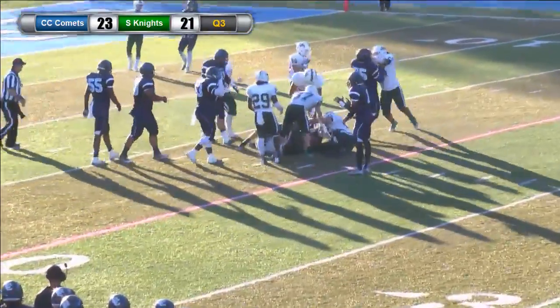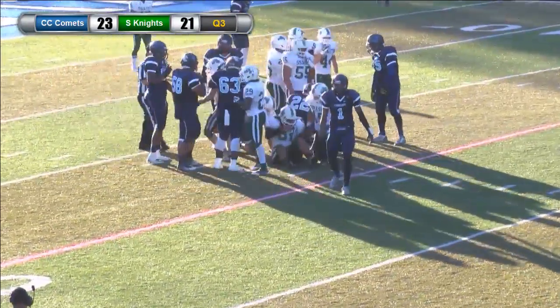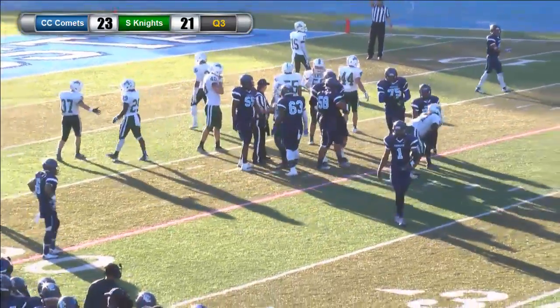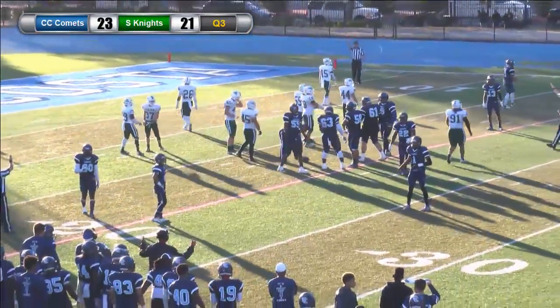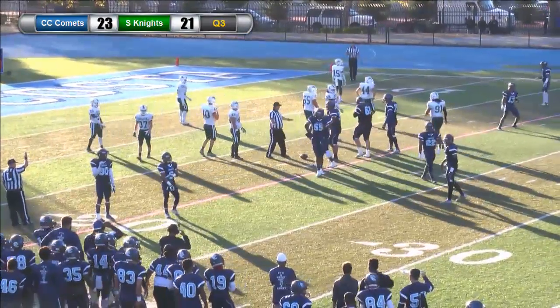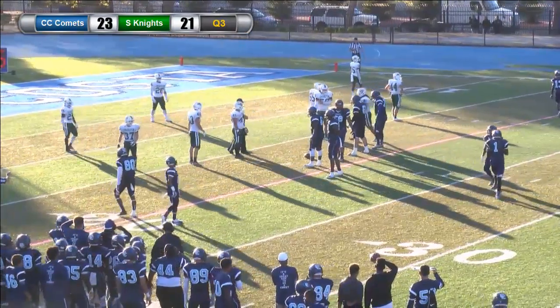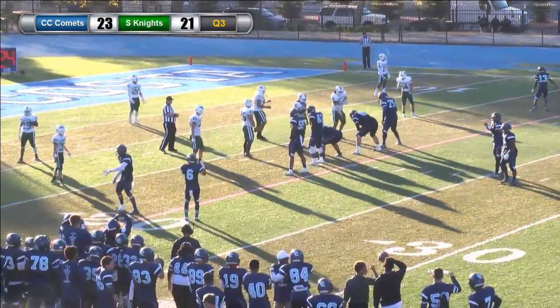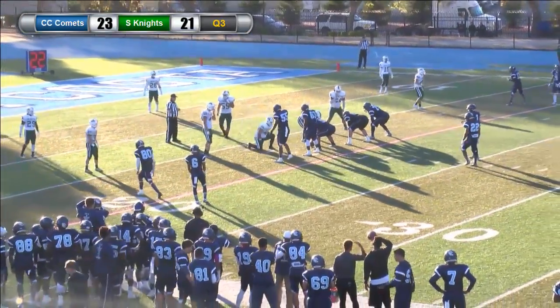Read option with the handoff up the middle, stops short of the 1st down, so it's going to be 3rd down. So we've had 2 turnovers already in the start of the 3rd quarter, Contra Costa with 1 and Shasta with 1.